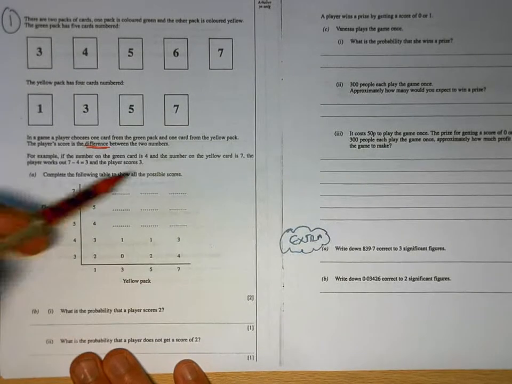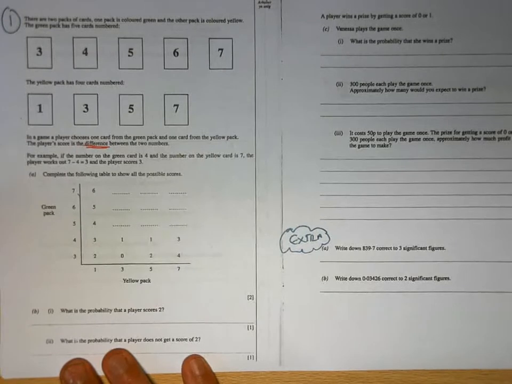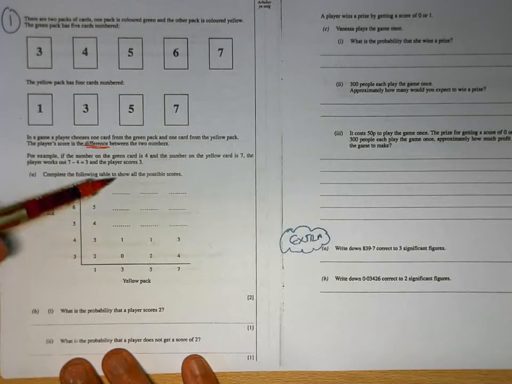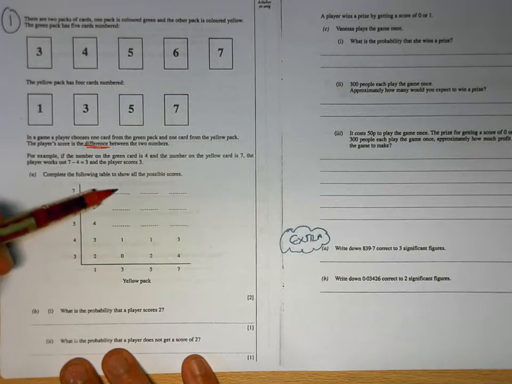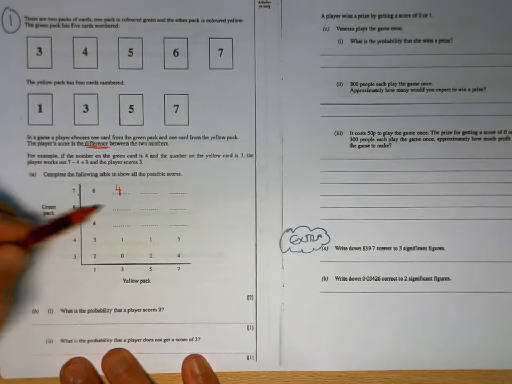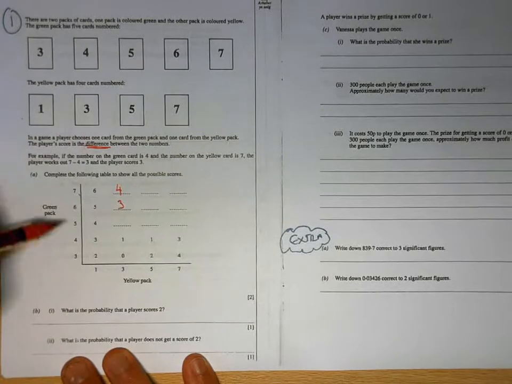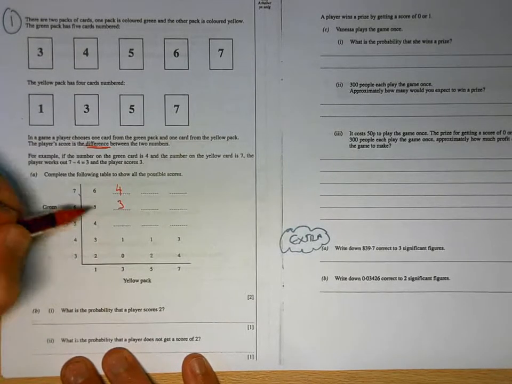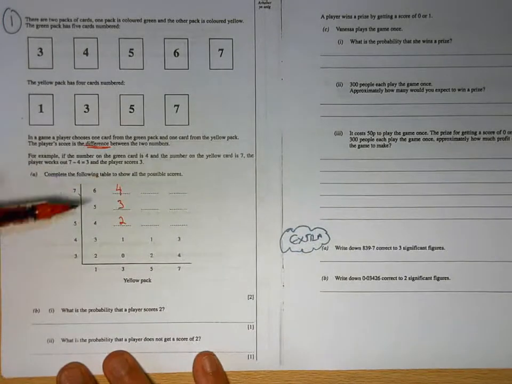So in this table, what we have to do is fill in the gaps, which are going to be, for this first column here, what you get when you take 7 and 3 away from each other. So that score there is going to be 7 take away 3, which is 4. This next gap would be 6 take away 3, which is 3. 5 take away 3, which is 2. Then we repeat the process for the next column.